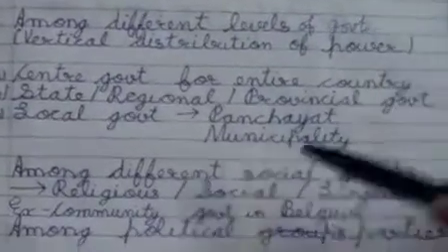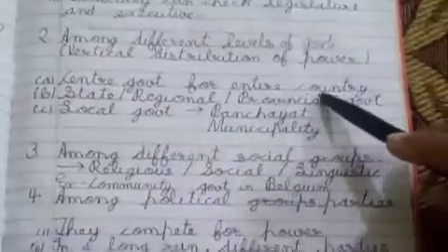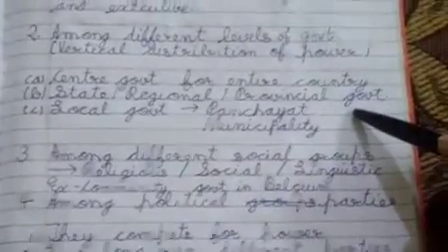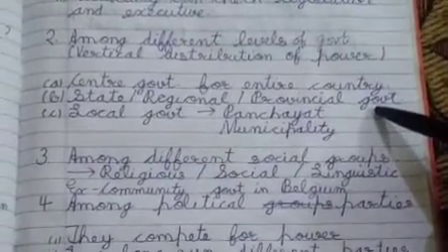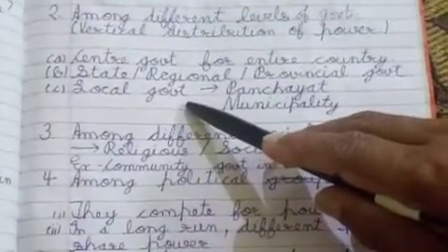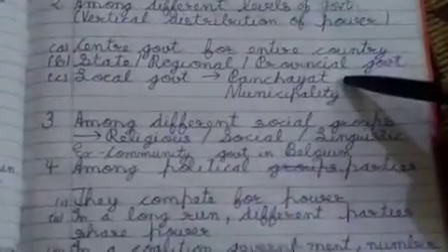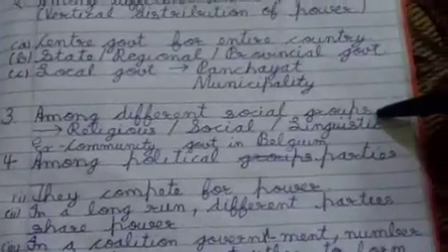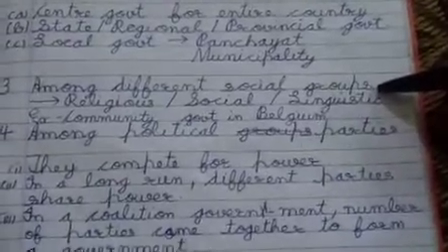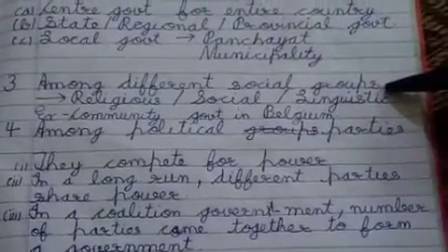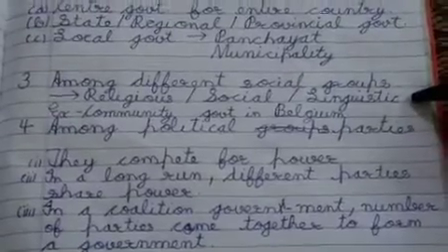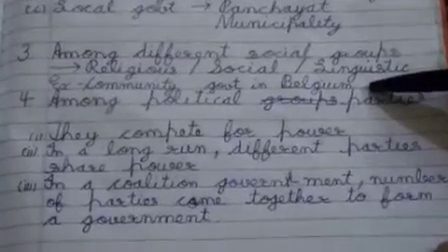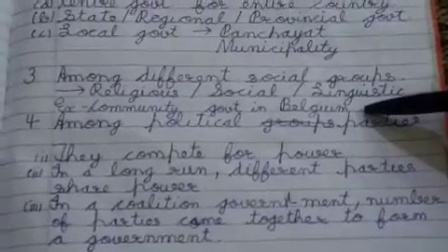Different levels of the government are the central government for the entire country, state government or regional government or provincial government as it is called in different countries. And third set of government is the local government, which includes panchayats, municipalities and municipal corporations. Third form of power sharing is among different social groups, that is among different religious, social and linguistic groups. Example of this can be seen in the community government in Belgium as well as the reserved constituencies in India.